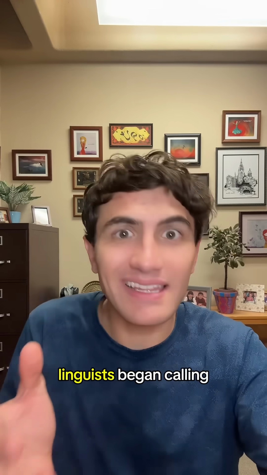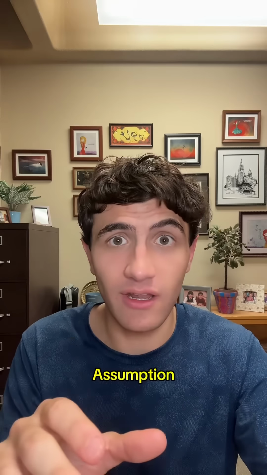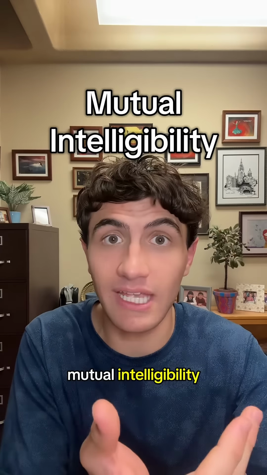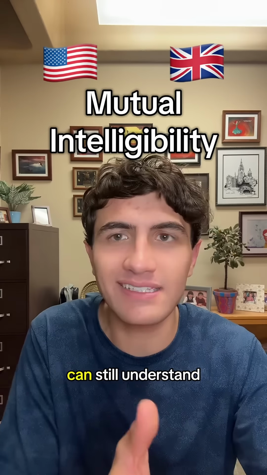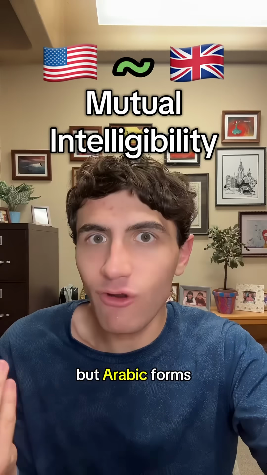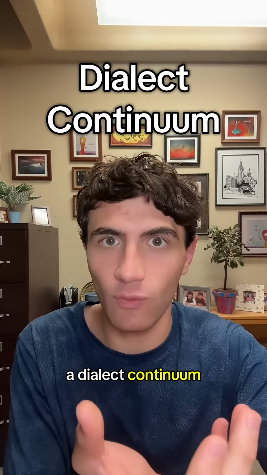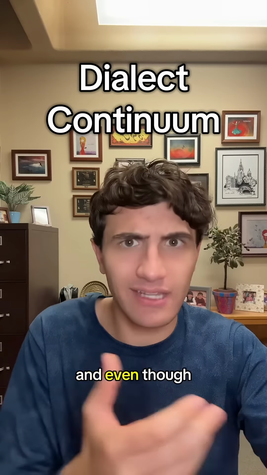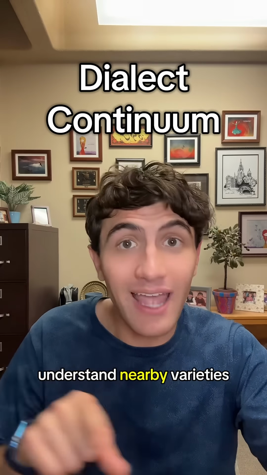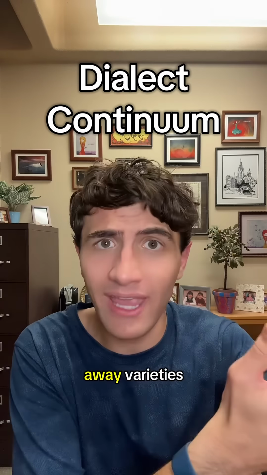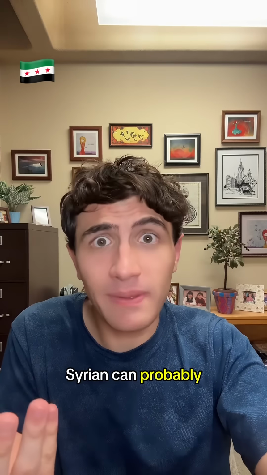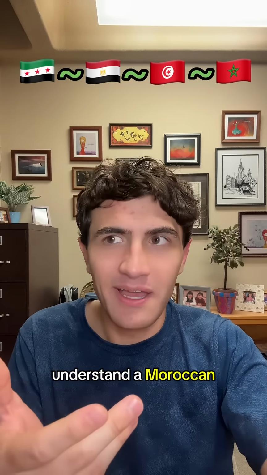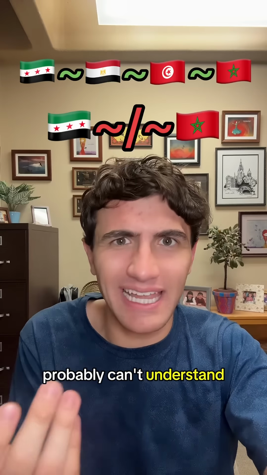Well, over the decades, linguists began calling into question that assumption. Typically, when we're talking about a single language, we're talking about mutual intelligibility, which is when two different speakers from different dialects can still understand each other just fine. But Arabic forms something known as a dialect continuum, which is when a language has multiple different varieties spoken over a geographical region. And even though speakers can probably understand nearby varieties, they really struggle with the far away varieties. For example, a Syrian can probably understand an Egyptian, who can probably understand a Tunisian, who can probably understand a Moroccan. But a Syrian probably can't understand a Moroccan directly.